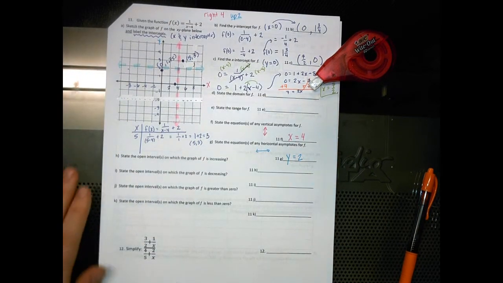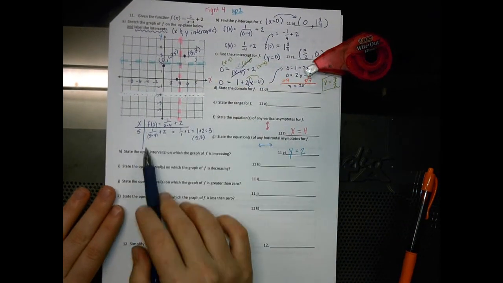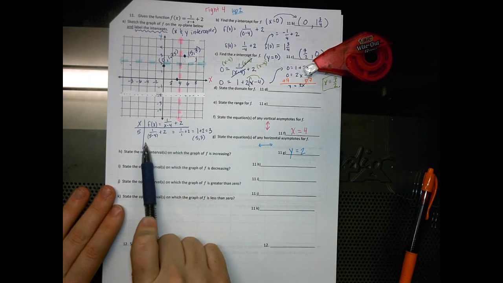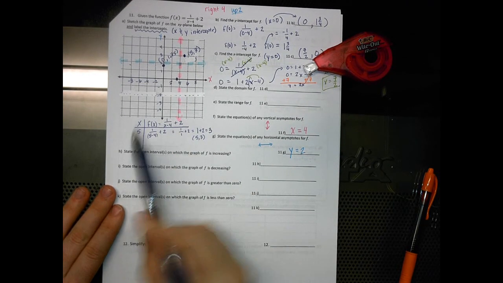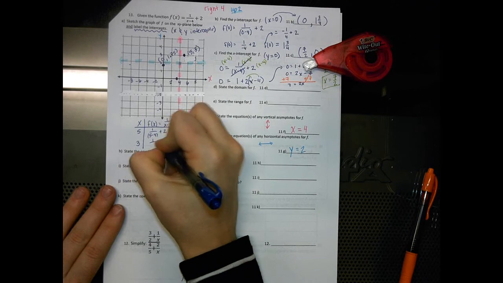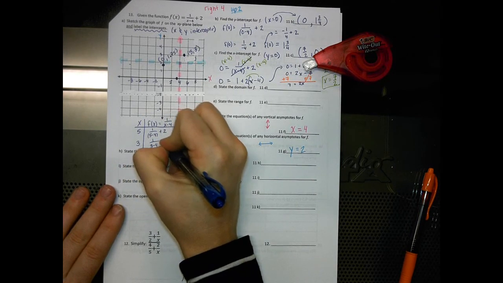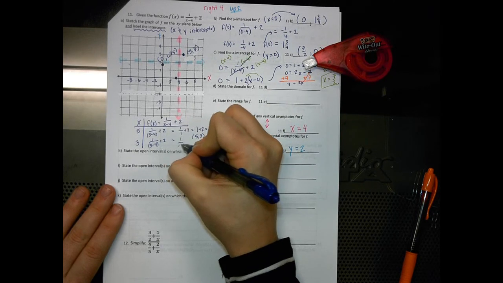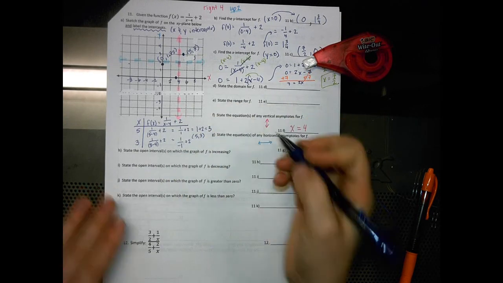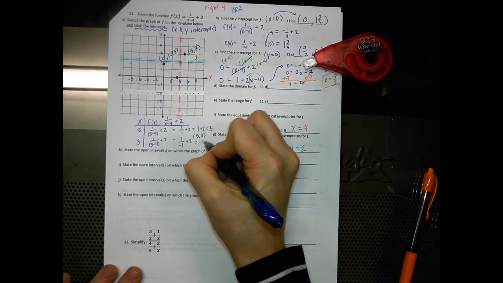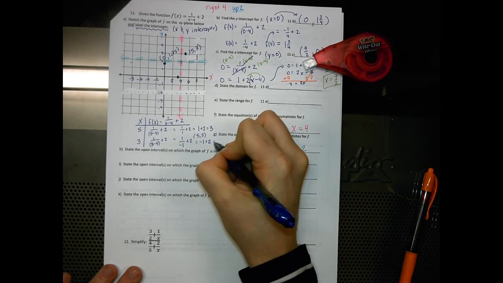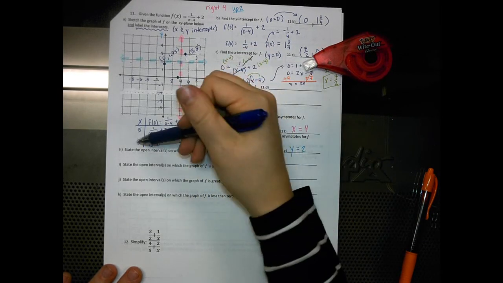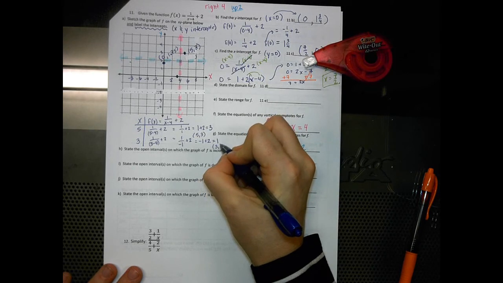All right, and then we need one on the left-hand side as well. So what number am I going to plug into the left? 3. What is 3 minus 4? Negative 1. What's 1 divided by negative 1? And what's negative 1 plus 2? 1. So over 3, up 1.